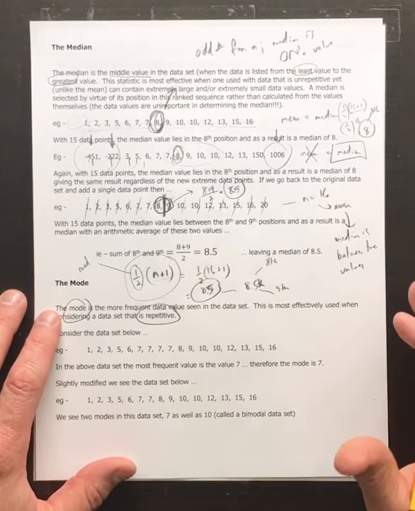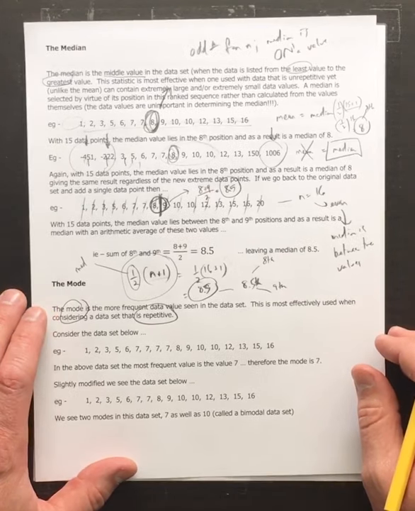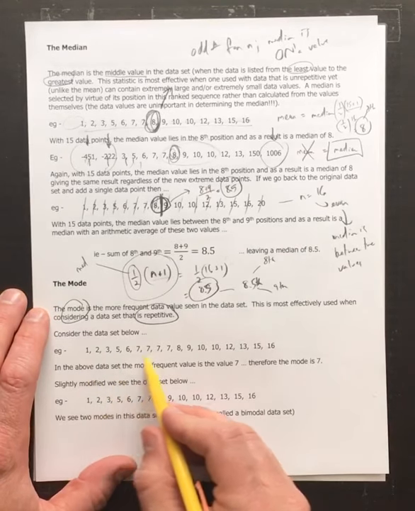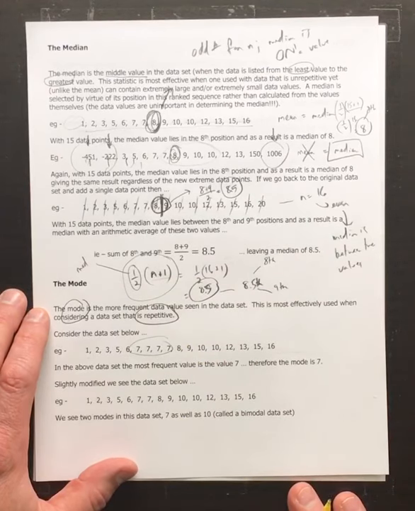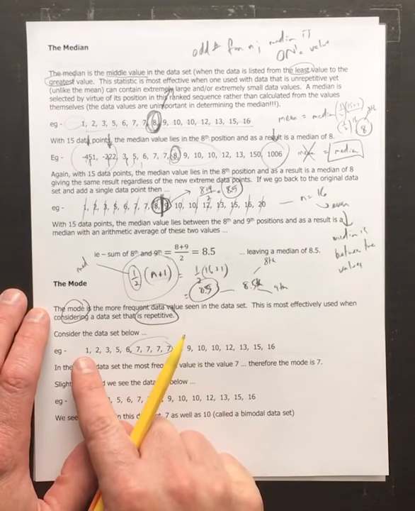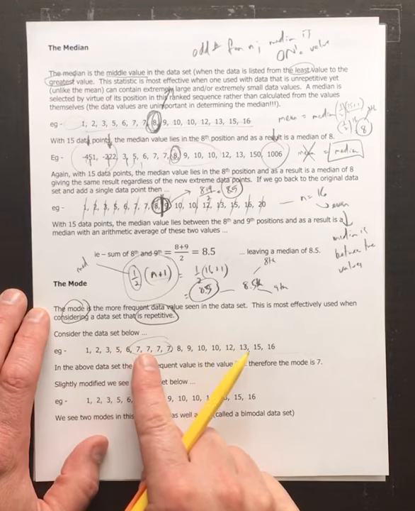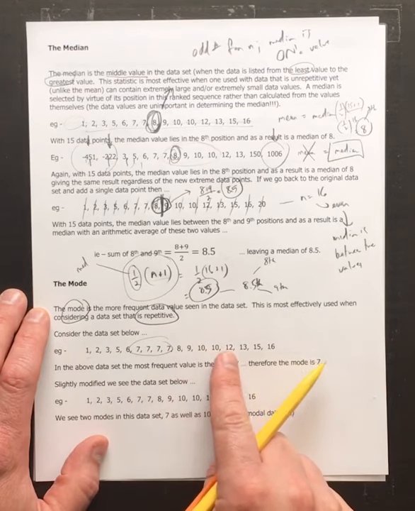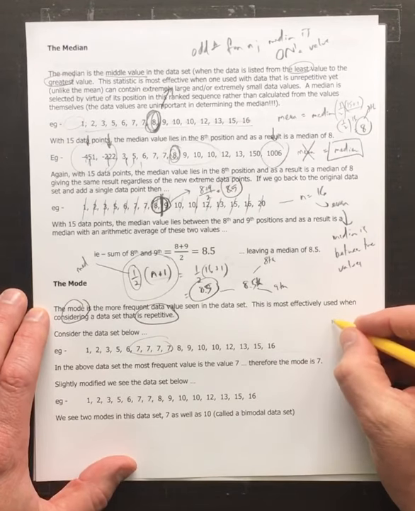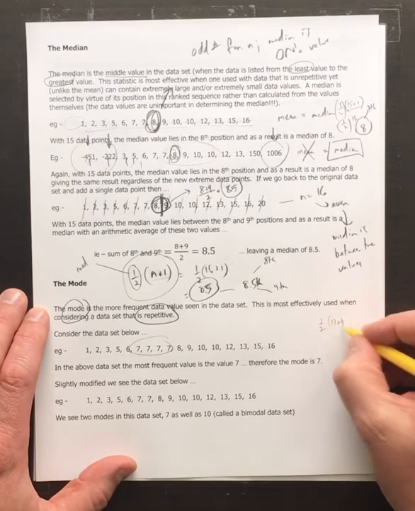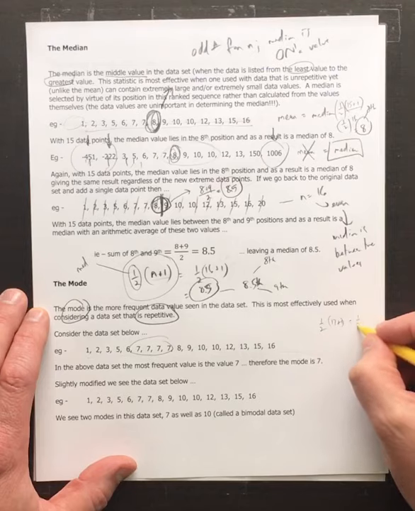And you don't even have to have one mode. You can actually have multiple modes. If you look at this data set below, you're going to see that the 7s repeat a great deal. Rather than using the median, with 17 values you go 17 plus 1, over 2, that's 1/2 of 18, which is 9.